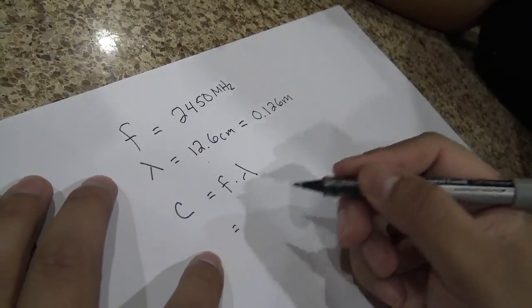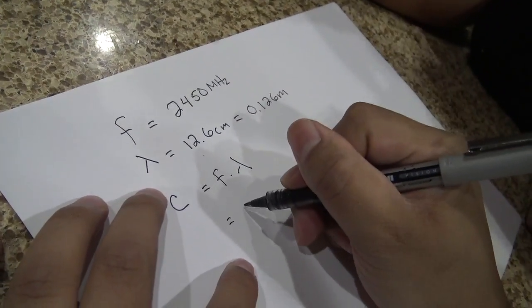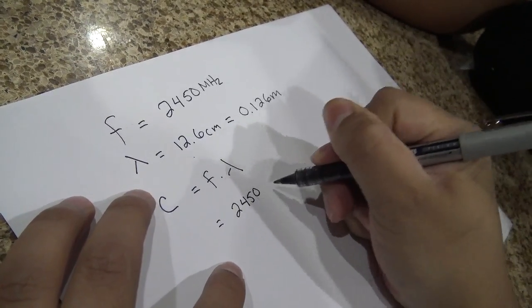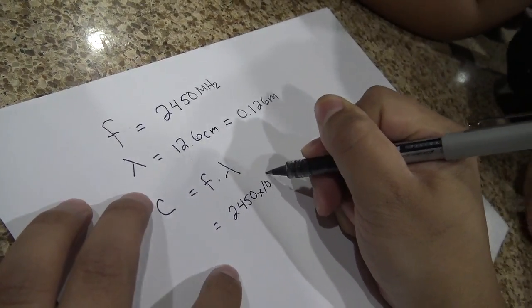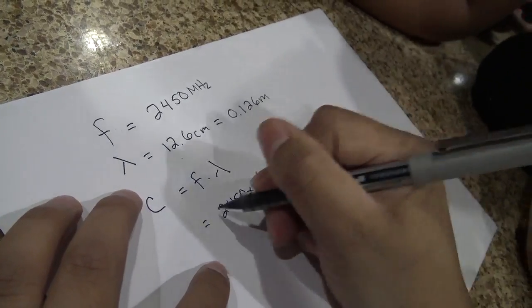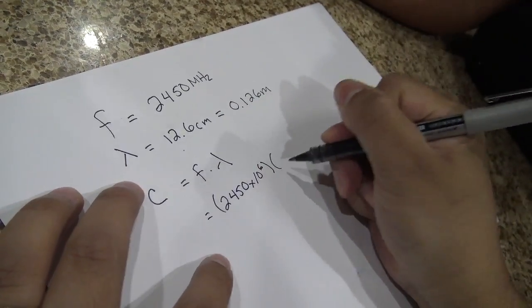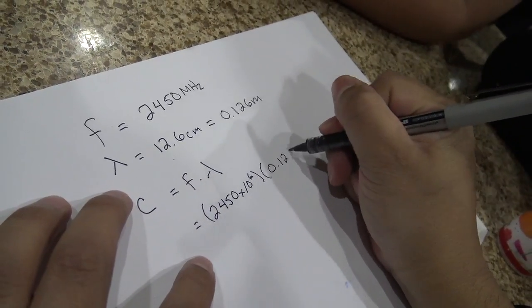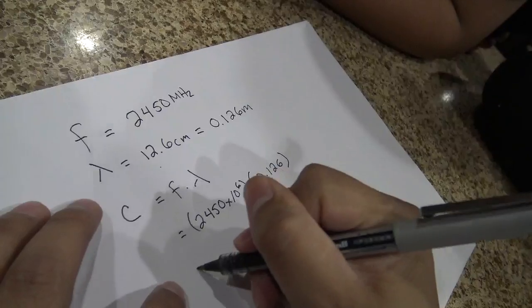Okay, so finally, the speed of light is equal to the frequency times lambda. That equals 2,450 times 10 to the 6 times 0.126. I thought it was to the 8.